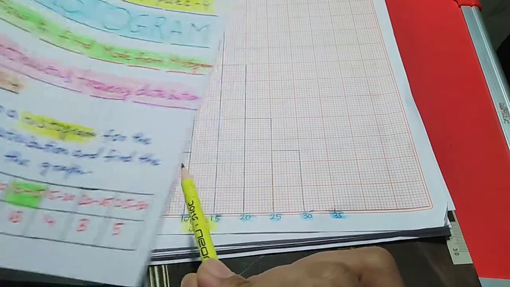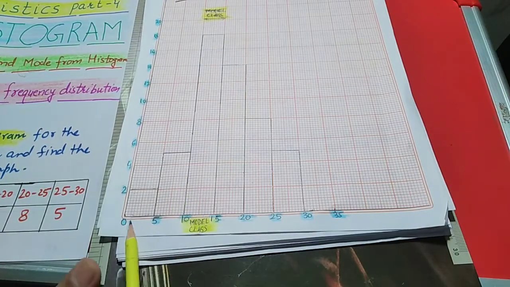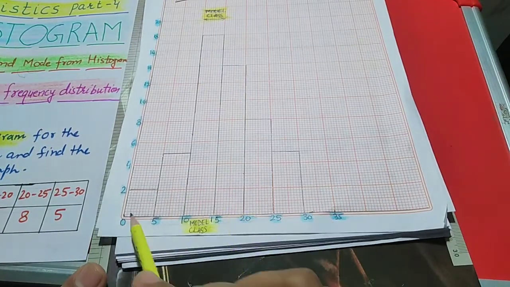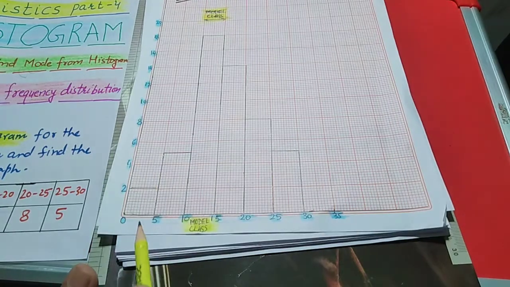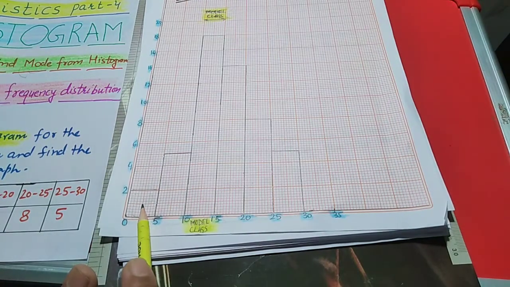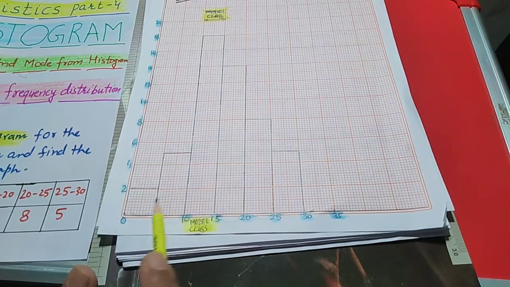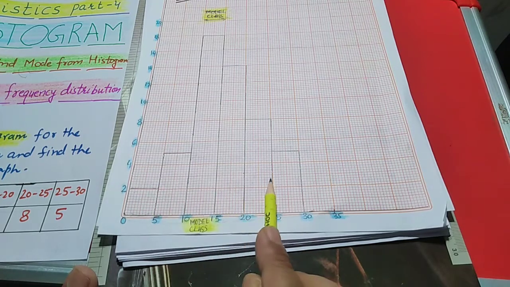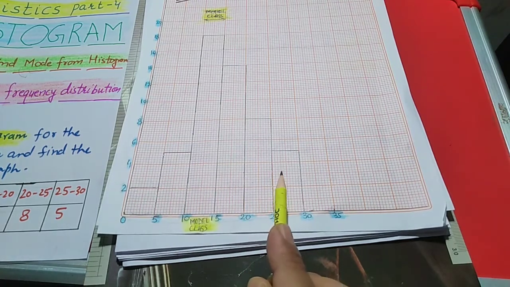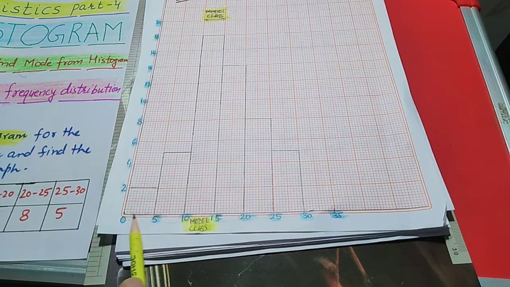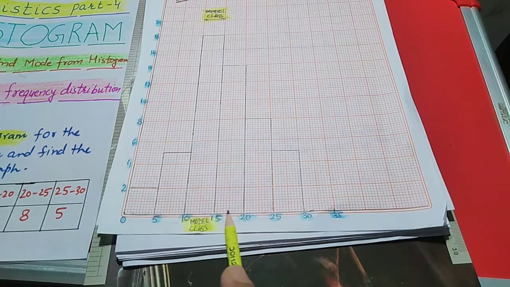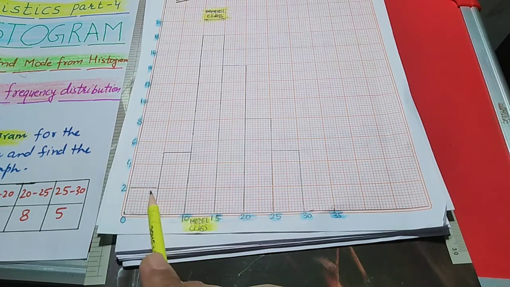Now see the procedure. You have taken intervals on the x-axis and frequencies on the y-axis. See the rectangles: 1, 2, 3, 4, 5, 6. There are 6 rectangles and the width of each rectangle is equal to 5. But what is the height of each rectangle?